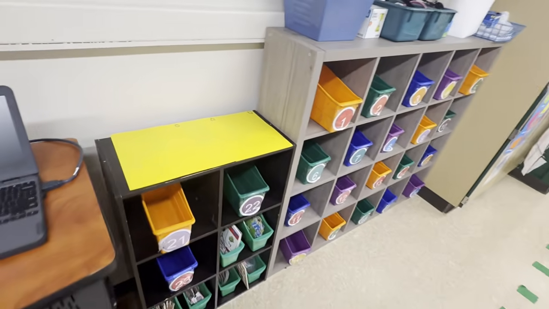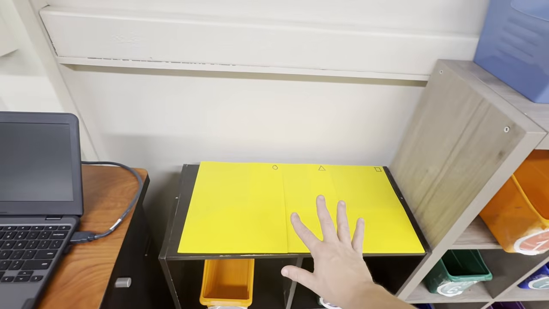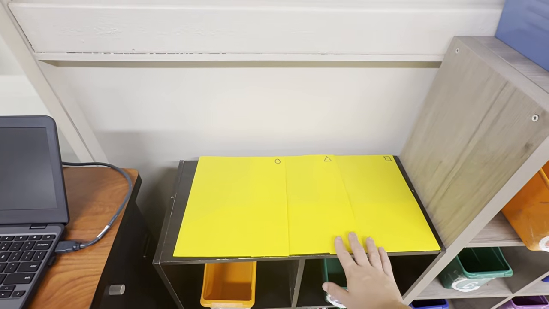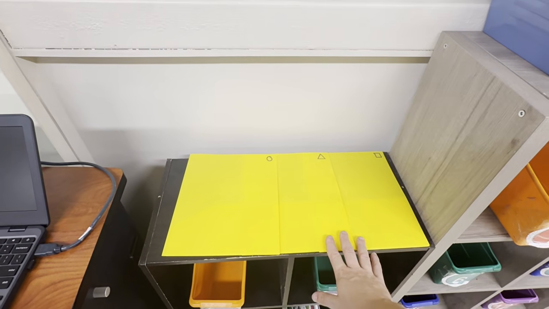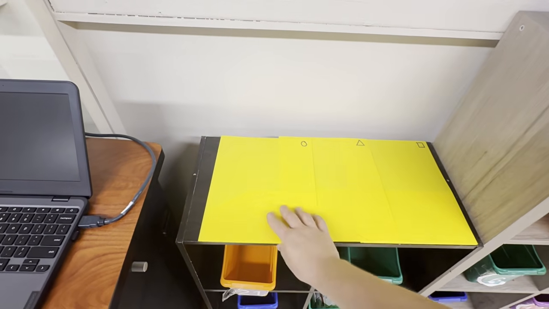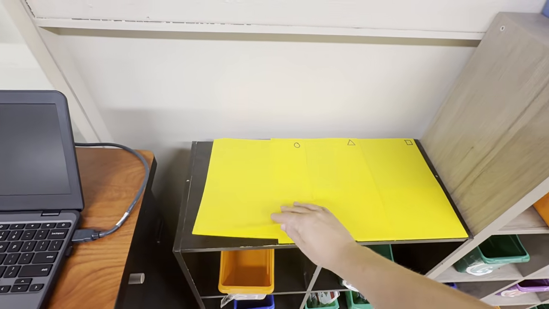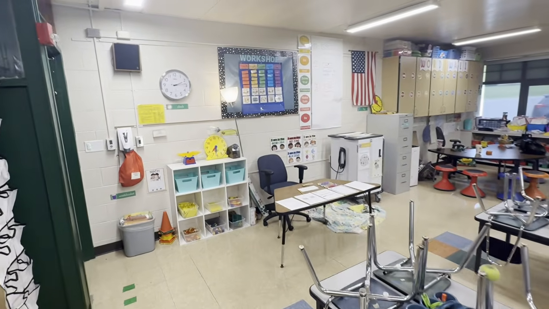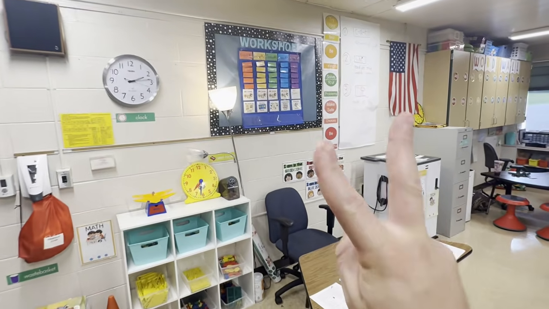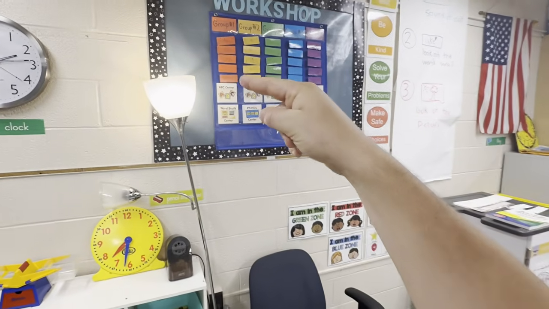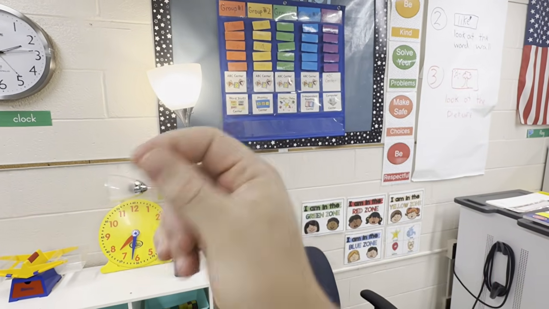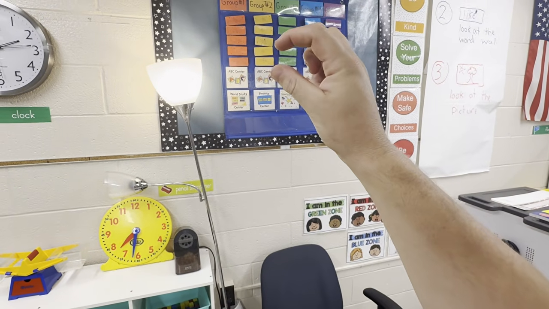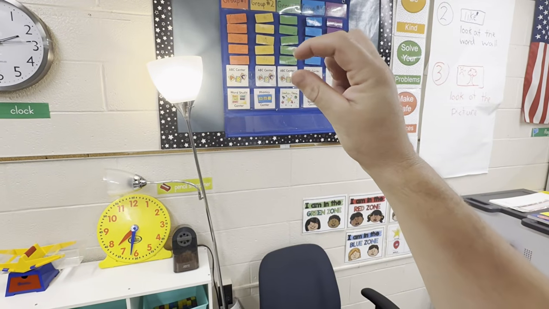Over here, I need to get something better than this, but for right now, I just have these folders here. These are going to be the differentiated ABC centers. So students will be put into different groups, and it'll correspond with this workshop board right up here. They have, like I said before, 2 different choices. One is their ABC Center, which is the folder activities that I'm going to show you. And I'll have a little card that shows what shape each group does.